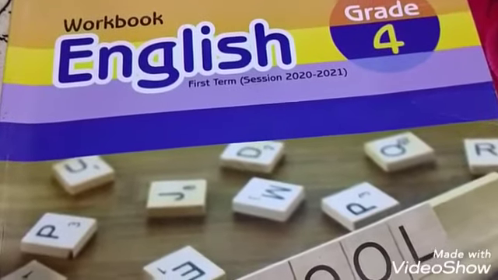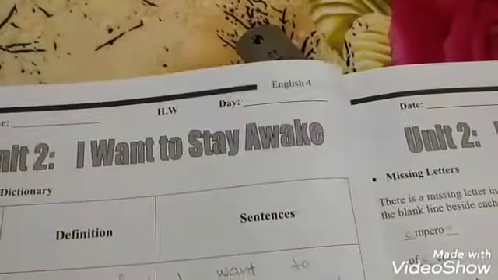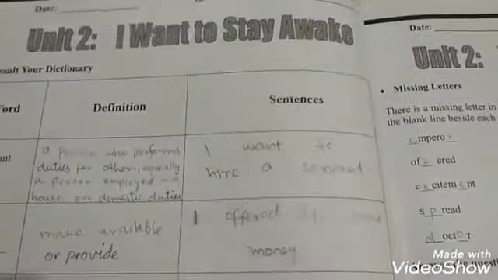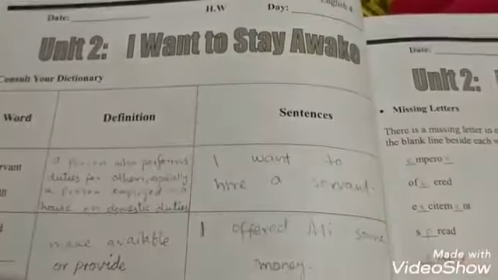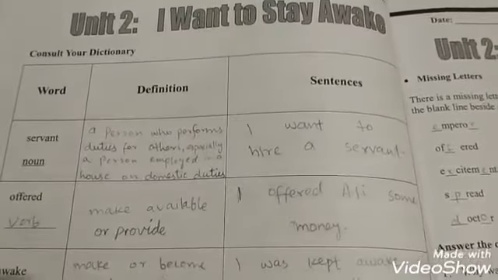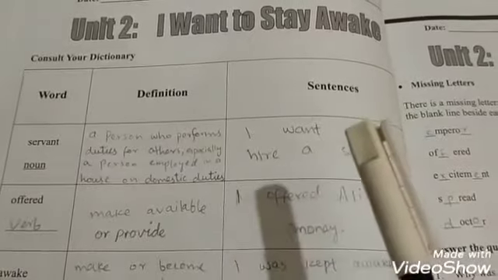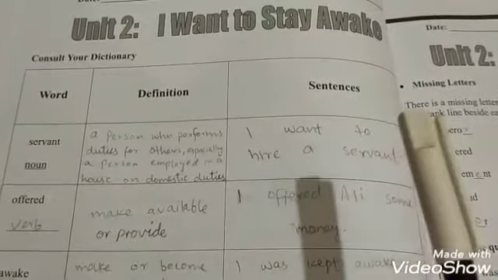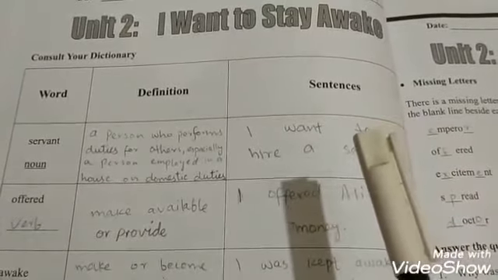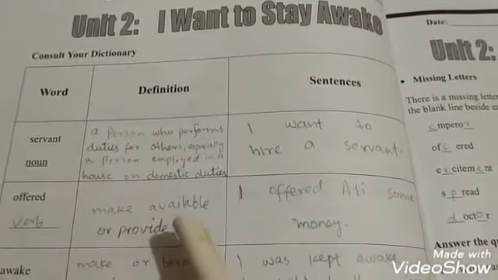Today we are going to do our workbook, page number 6. So let's get started. Open up your workbook, page number 6. Okay, first of all, mention date and day on the top of the page. Our unit 2 is I want to stay away. You read that story. It was the story of the invention of tea in ancient China, and the characters of the story were the emperor, his doctor, and his servants.